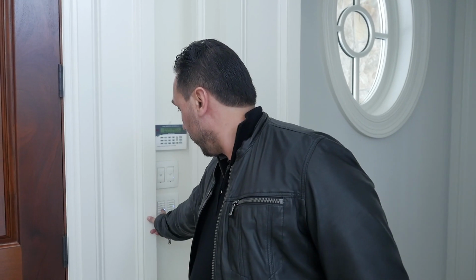So what we're going to do is basically initiate the path, and we're going to walk from this area of the house to the basement. And you're going to see that with a single button, we're going to turn on all these series of lights, so we don't have to sit there and turn on lights as we walk through the house. So let's check this out.